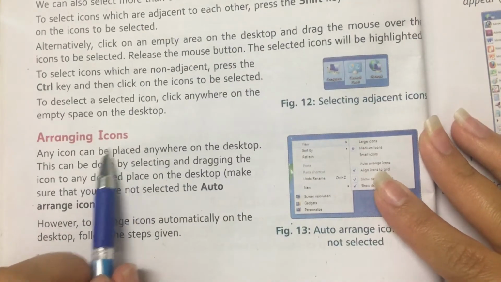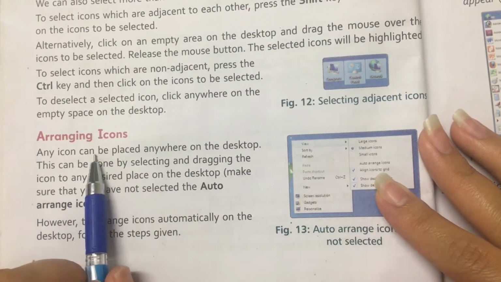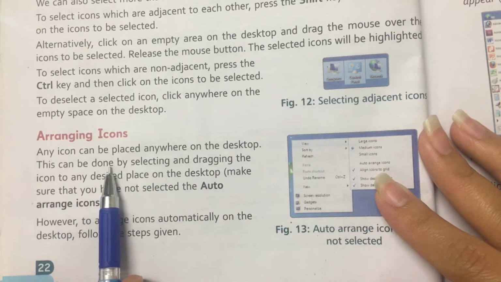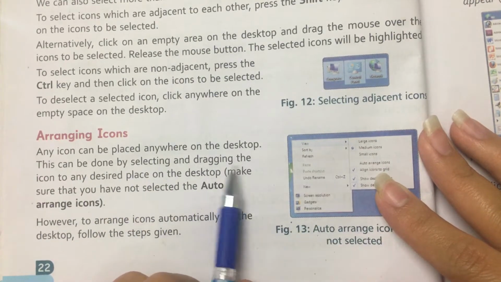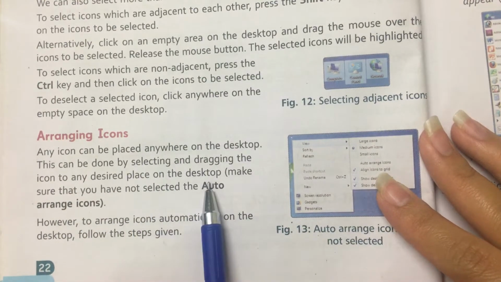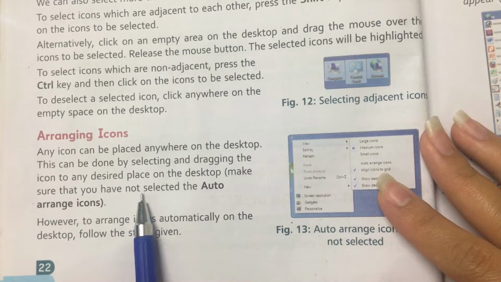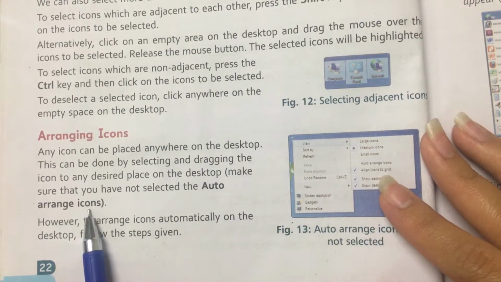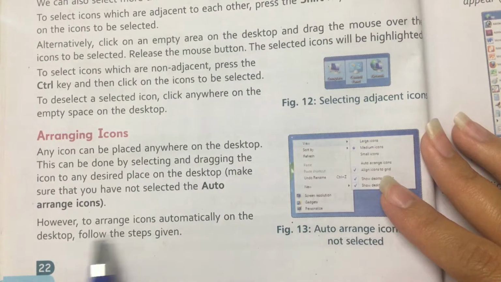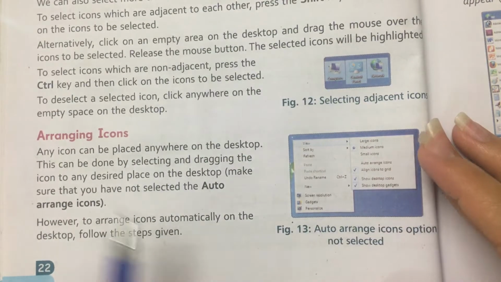Arranging icons. Any icon can be placed anywhere on the desktop. This can be done by selecting and dragging the icon to any desired place on the desktop. Make sure that you have not selected the Auto Arrange icon. However, to arrange icons automatically on the desktop, follow the steps given.